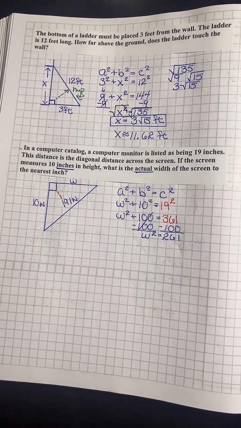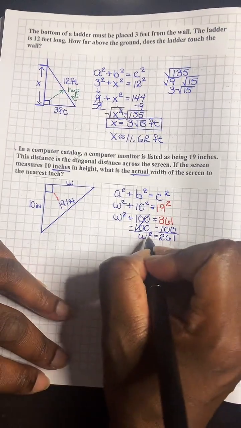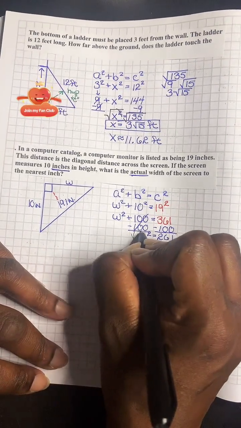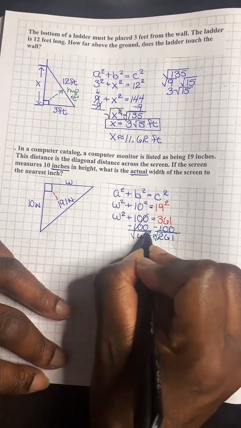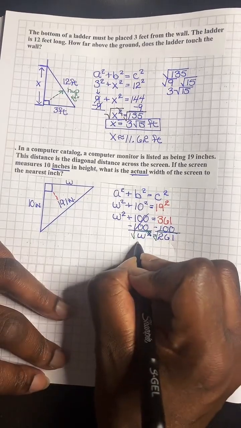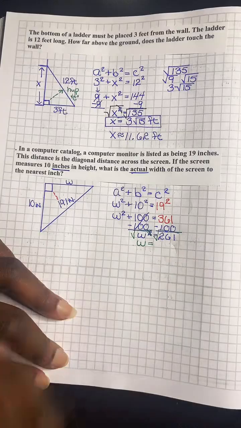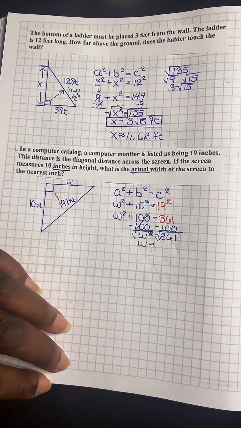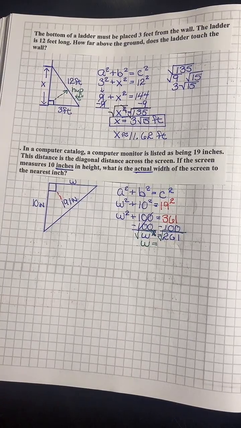Is it exactly 16 inches, Blue Beauty? For 261, we have to find that square root. We have to get rid of our square. So if we do the square root of both sides, the square and the square root cancel out. That's why we're able to bring our w down. Now, the square root of 261, and we want the exact.